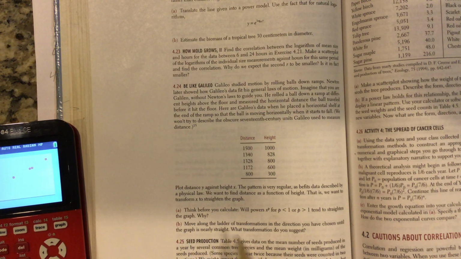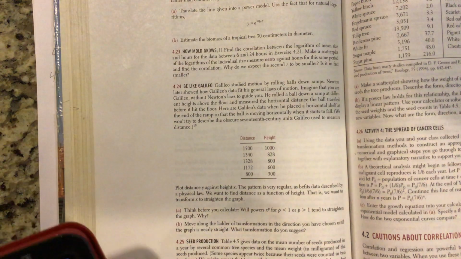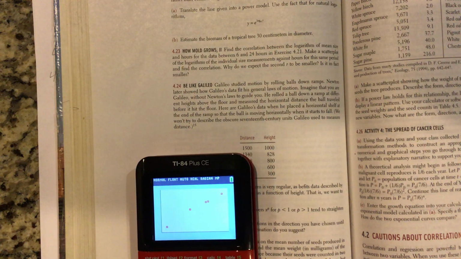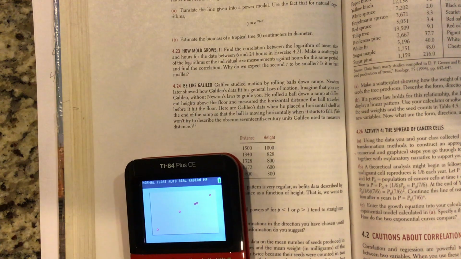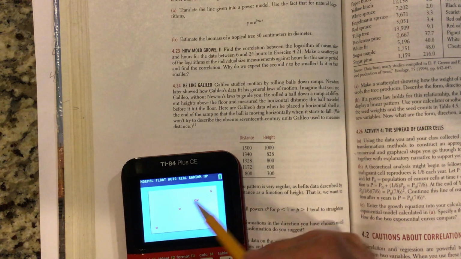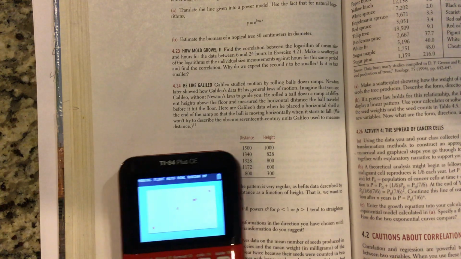All right, B, move along the ladder of transformations in the directions you've chosen. What transformation do you suggest? Okay, so let's basically transform the data. So since I think it's quadratic, and again, we don't do quadratic regression, right? So I'm thinking it's kind of a parabola, and we're only seeing a little bit of it.